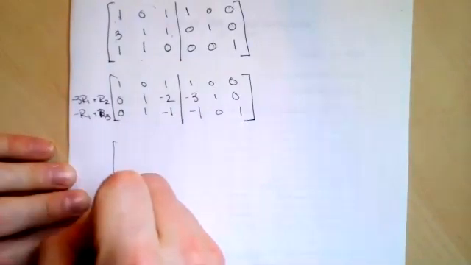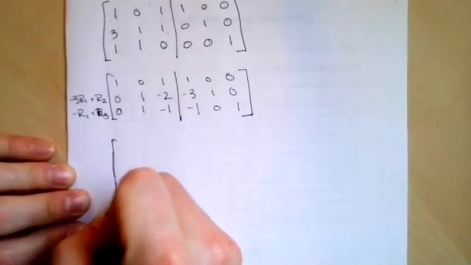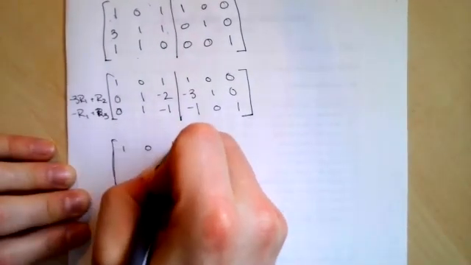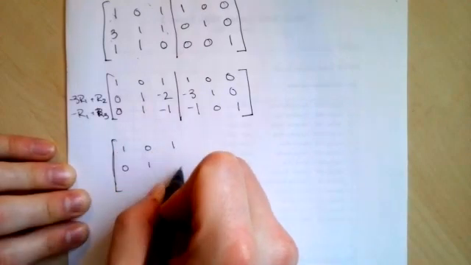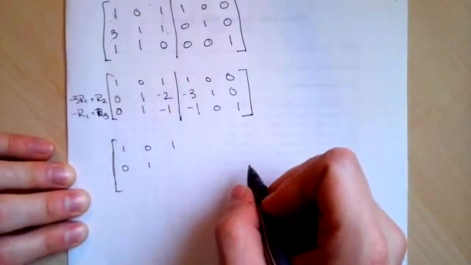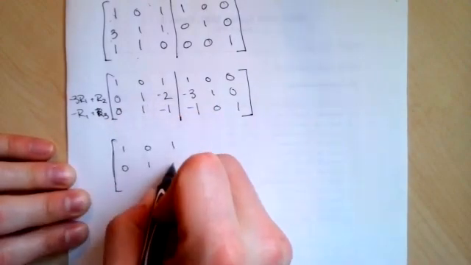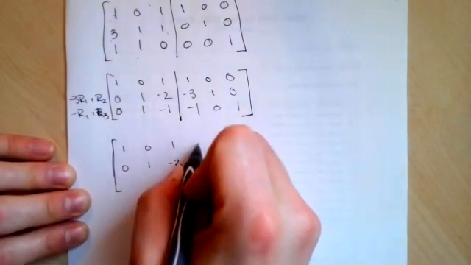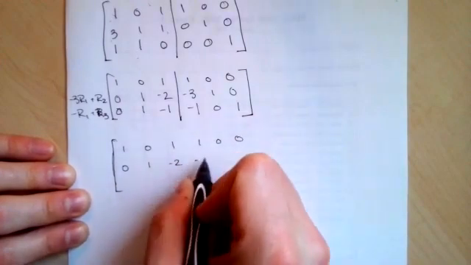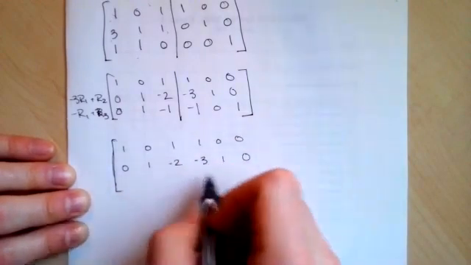Next, let's take row 2, so we need to eliminate that one. So we've got 1, 0, 0, -3, 1, 0.